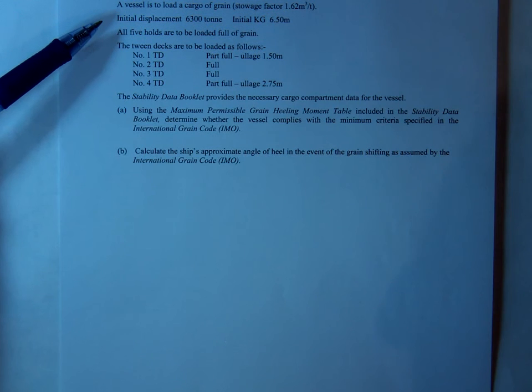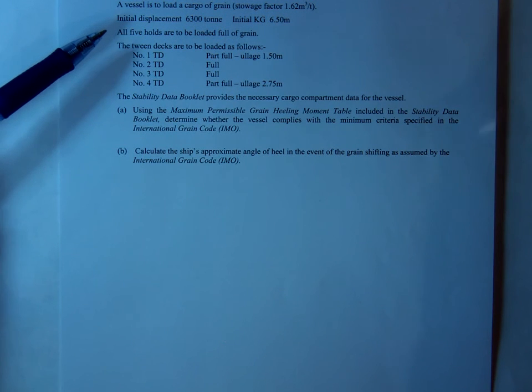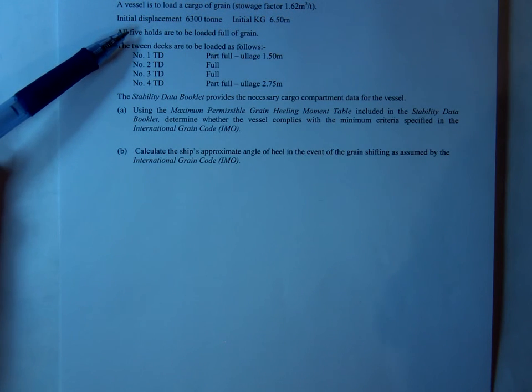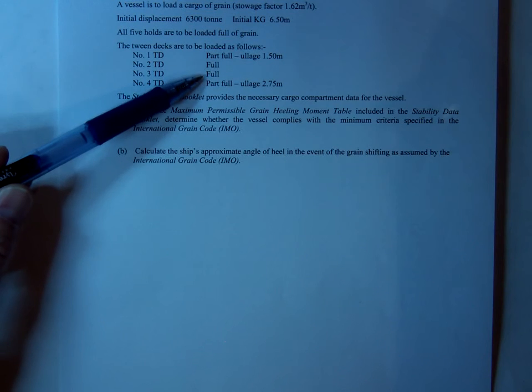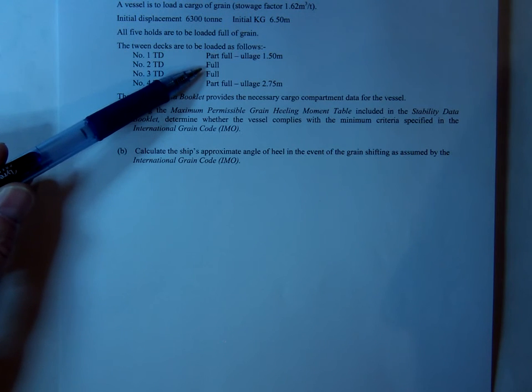We'll have a look at a grain revision. Our vessel is to load a cargo of grain, stowage factor 1.62, given our initial displacement and KG. All 5 lower holds are to be loaded full of grain, and the tween decks are to be loaded as follows: a couple of them full, 2 part full with an ullage.